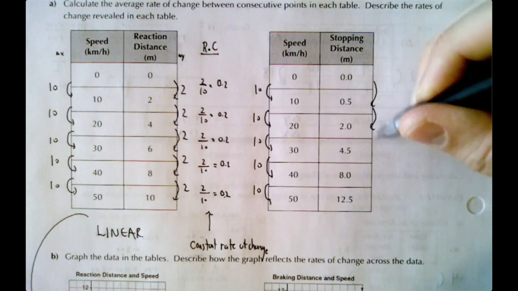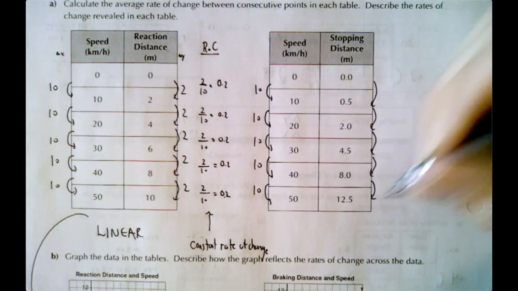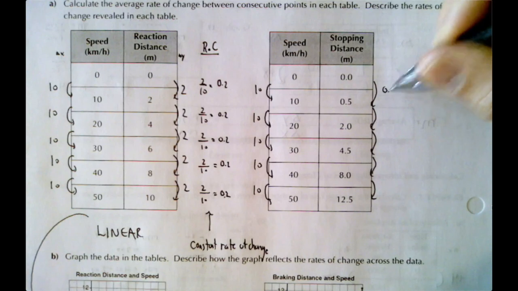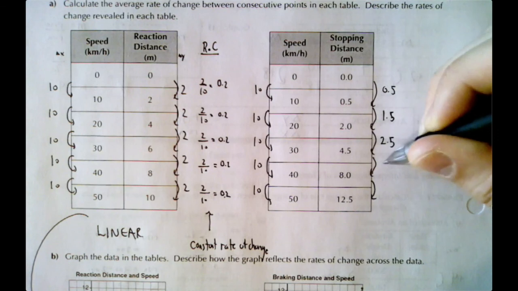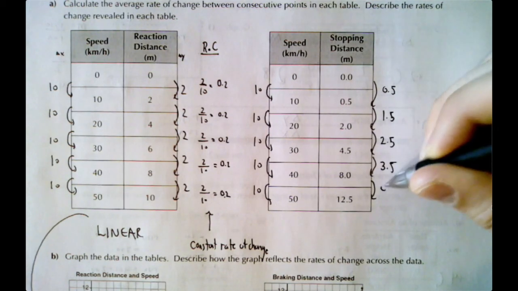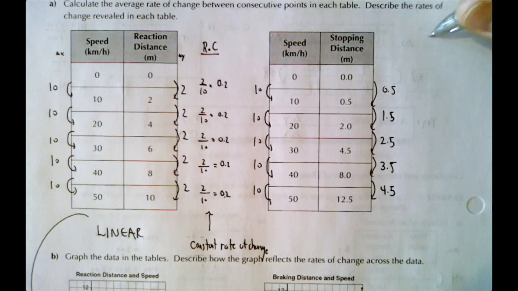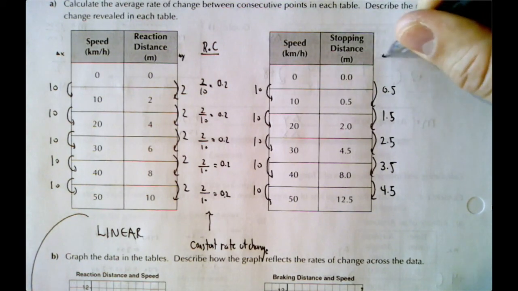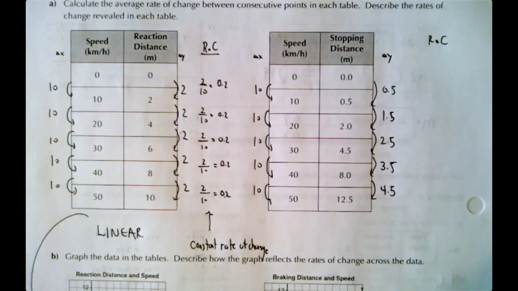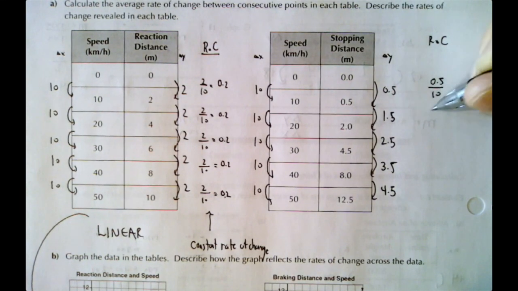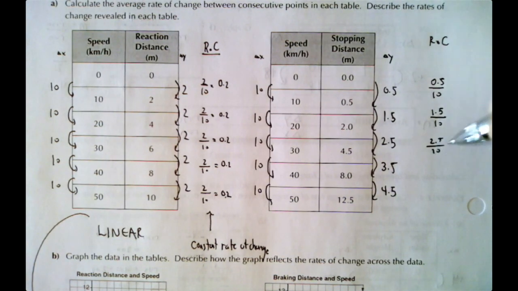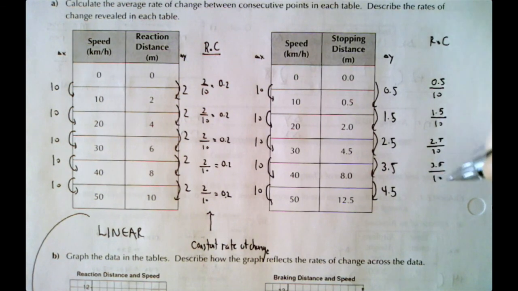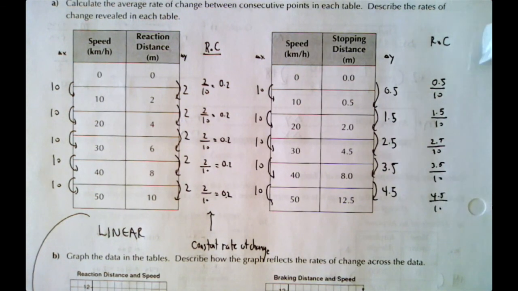And our y's, what's happening? To do a little bit of mental math here: up by 0.5, up by 1.5, up by 2.5, up by 3.5, and up by 4.5. So for our rates of change, we're going to take our changes in y and divide them by changes in x. Our first one is 0.5 divided by 10, and then 1.5 divided by 10, 2.5 divided by 10, 3.5 divided by 10, and 4.5 divided by 10.